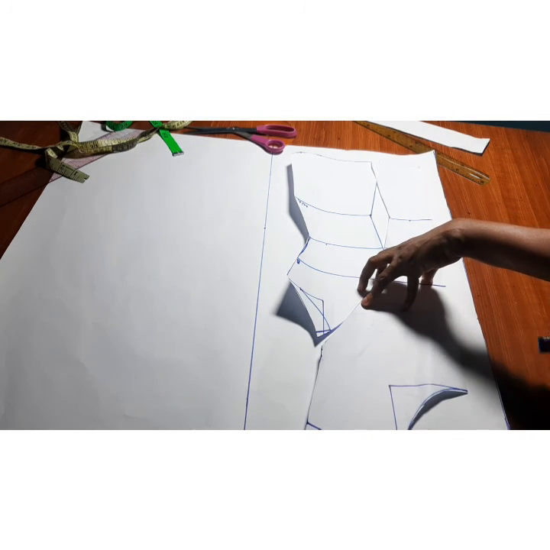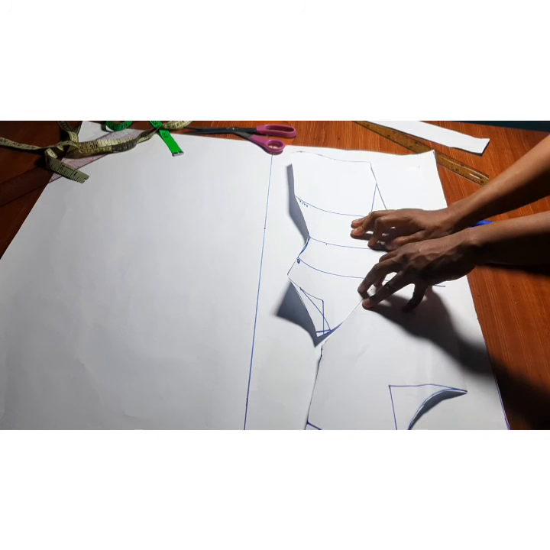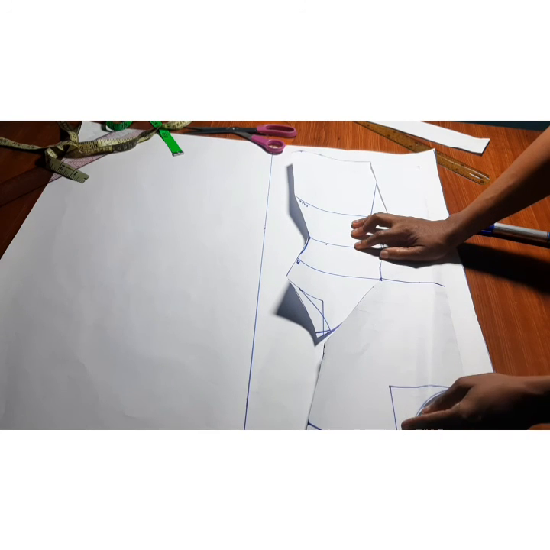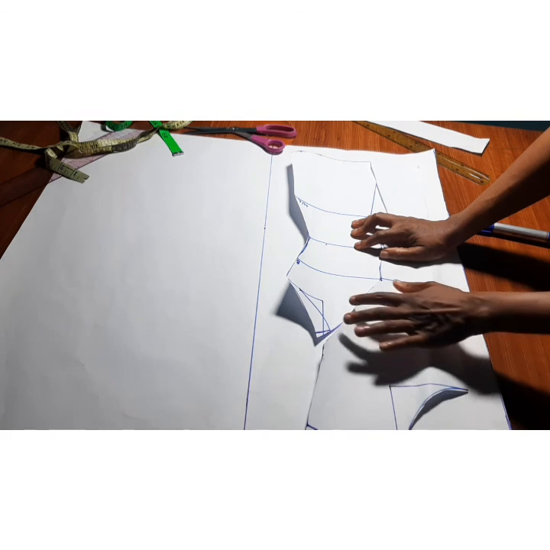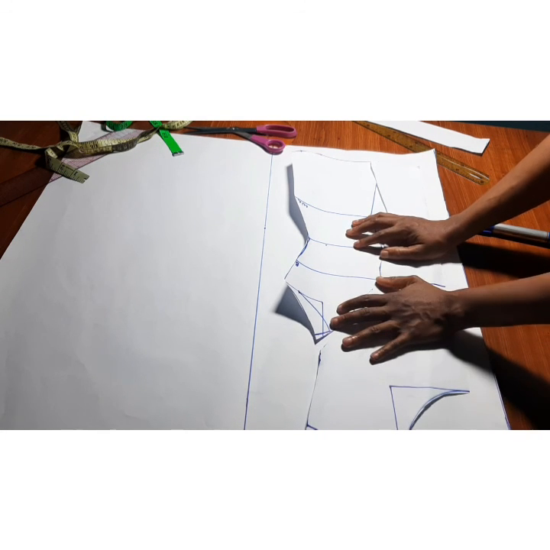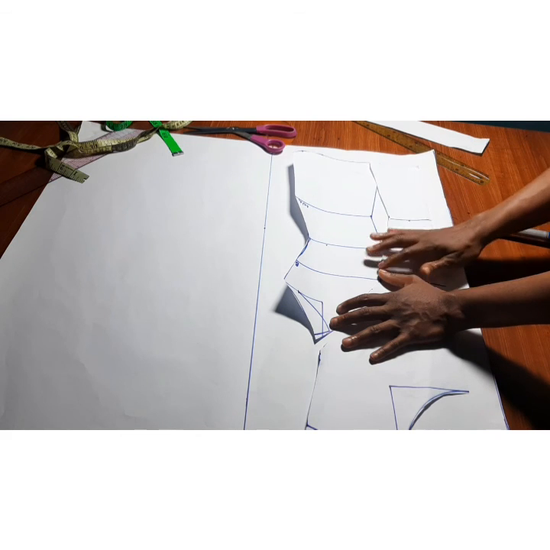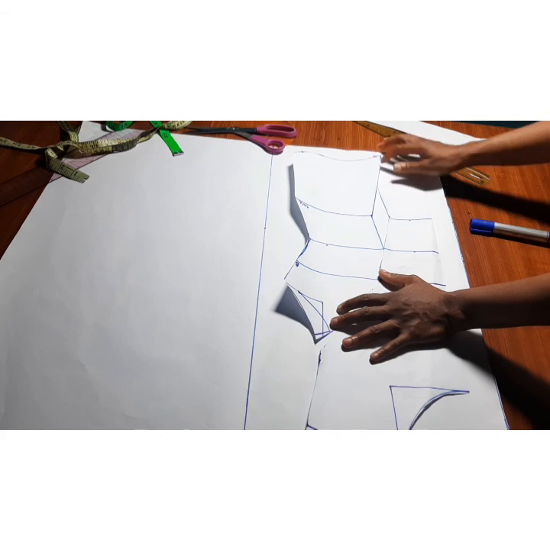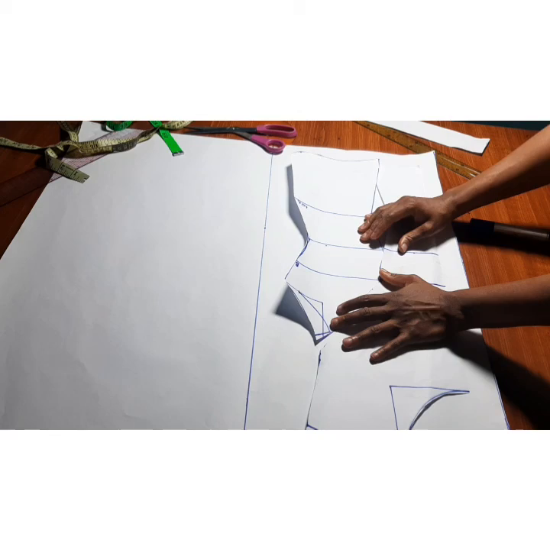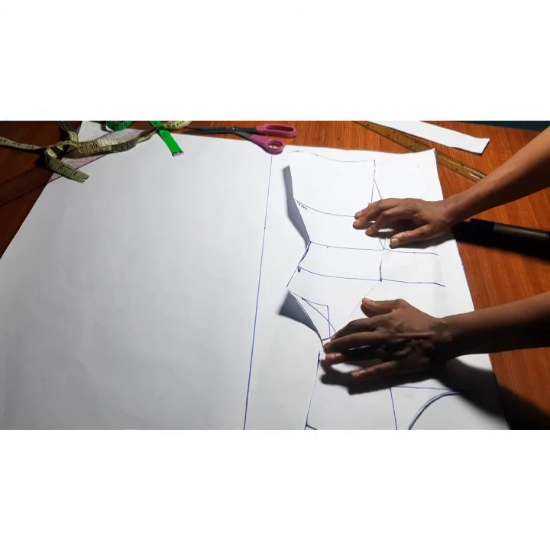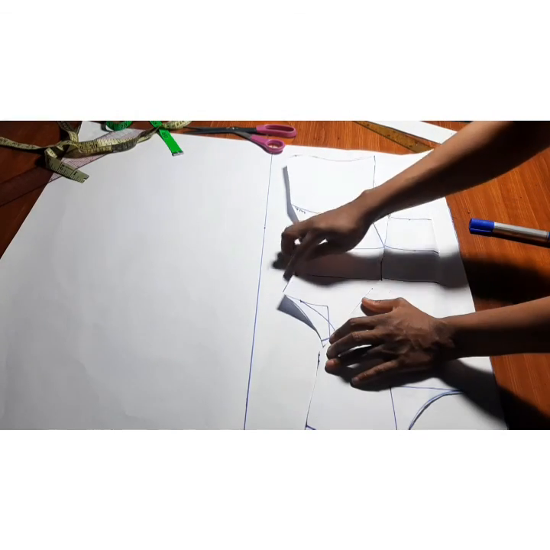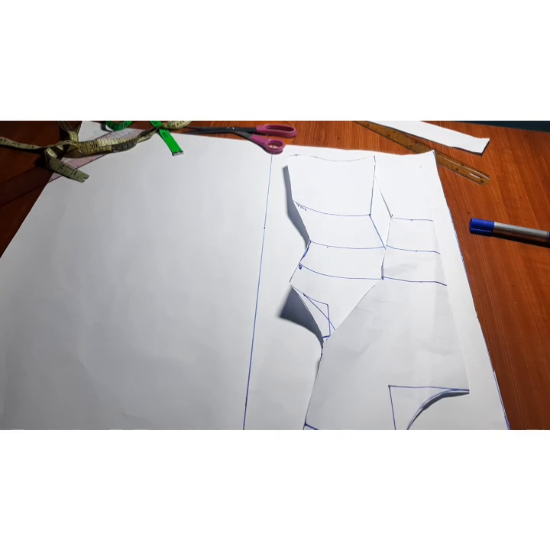But for the back zip, unless you want to modify it to make your own style, the back neckline will be higher than the front. The front we use 3.5 inches, so for the back you can use 1 inch or 1.5 inches. So just connect it like this. Use your tape, hold it down so that it won't move or shake. So just connect it like this, and then cut. Just cut out the back, then connect the armhole and everything. So we are okay.